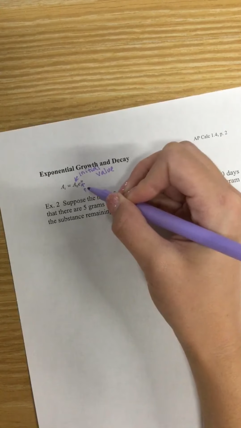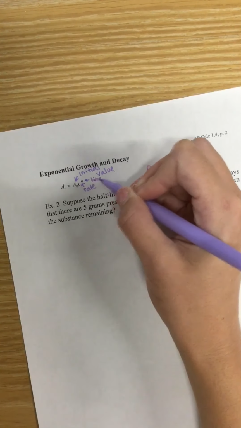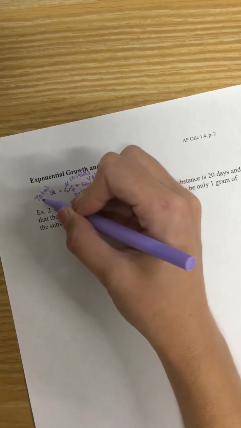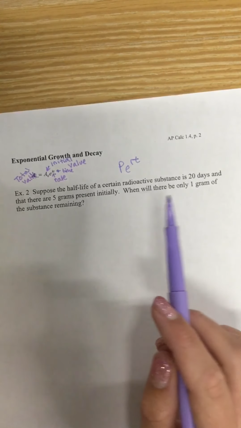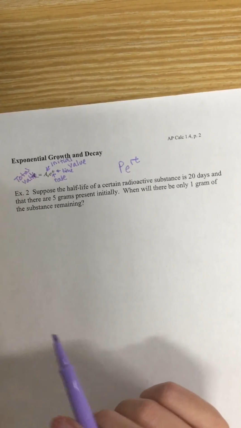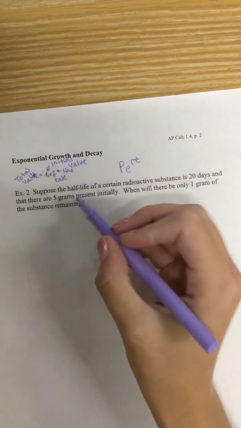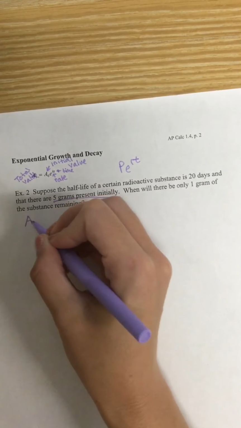K is our rate, and T is our time. And then A(T) would be our total final value. Okay, so it says, suppose the half-life, so half-life means how much it's at after half of the time, of a certain radioactive substance is 20 days. So in 20 days, it will have reached half of its life. And that there are 5 grams present initially. So this initially, that's telling us that that's our initial value. That's our A0.